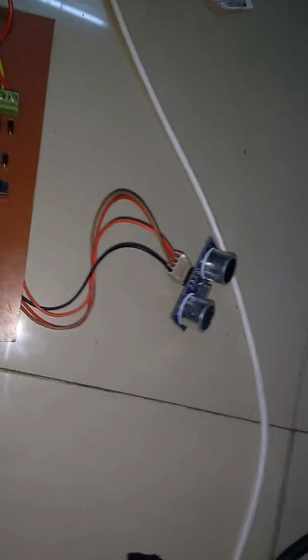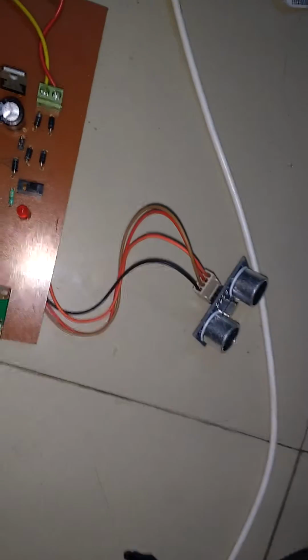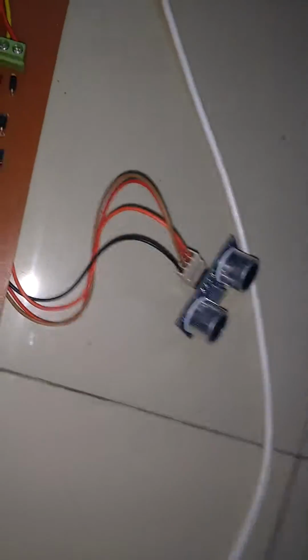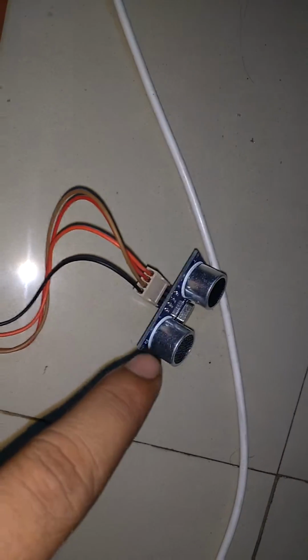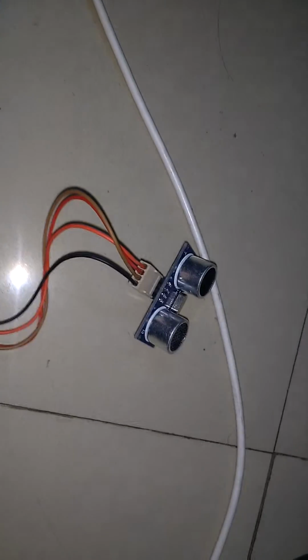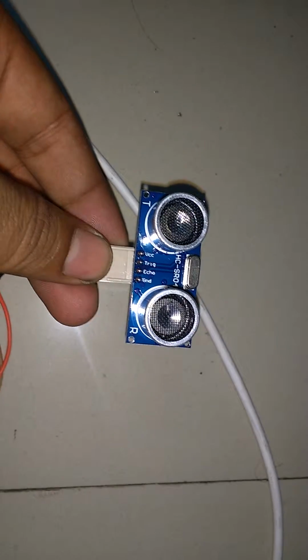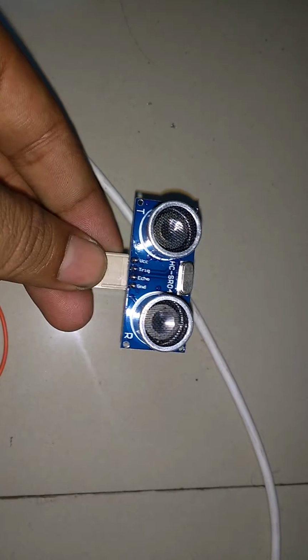The reception of sound waves depends on the obstacle. If an obstacle comes in the path of the sound waves, then they will reflect. That reflection will be sensed by this one, and this is what is called an echo. Here there are four signals present: one is VCC, another is trig, third is echo, and fourth is ground.